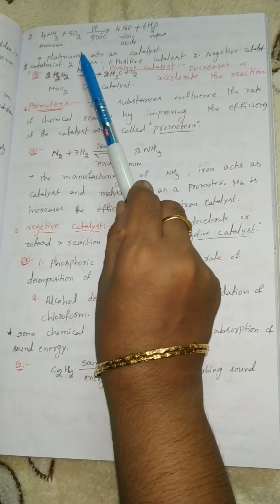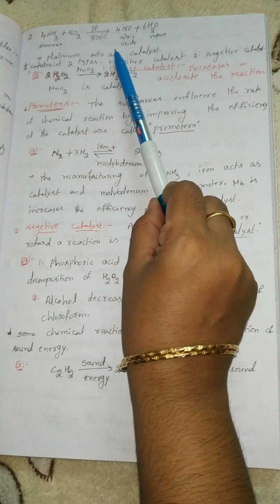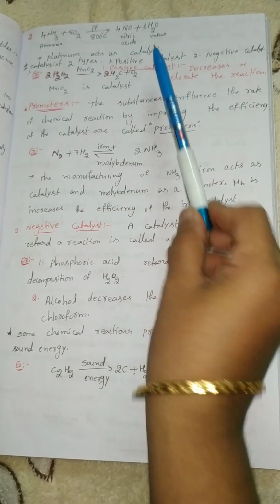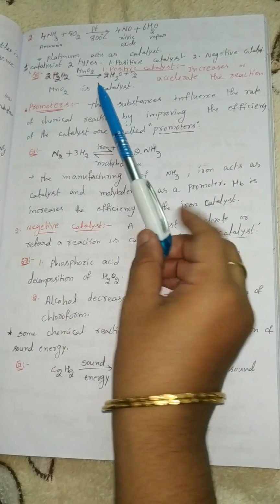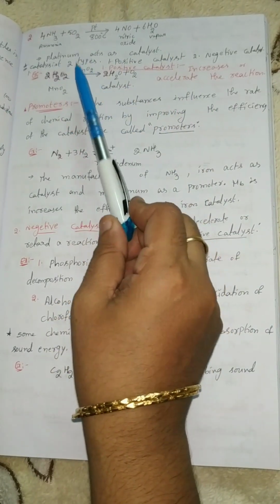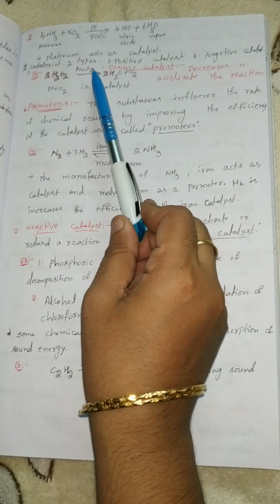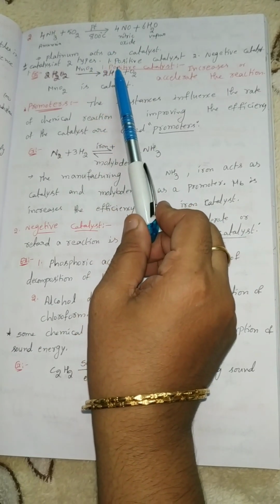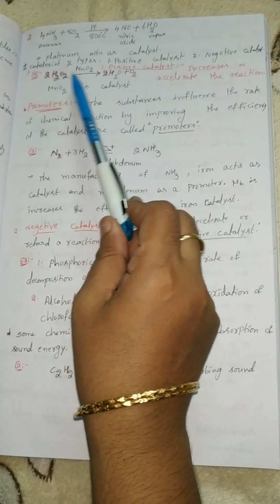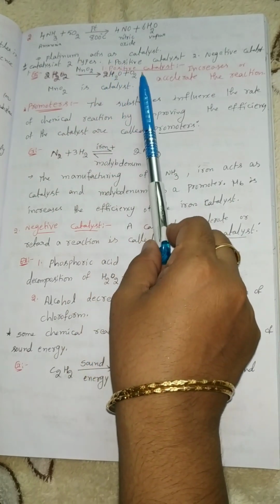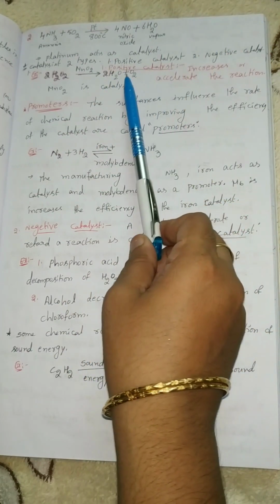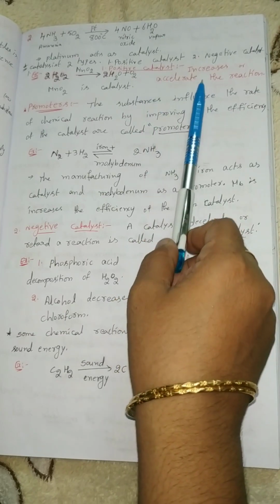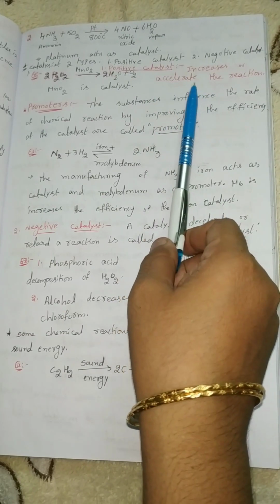Ammonia plus oxygen gives rise to nitric oxide plus water vapor, in the presence of 800 degrees centigrade temperature and platinum. Here platinum acts as the catalyst. Catalysts are of two types, positive catalyst and negative catalyst. First of all, a positive catalyst increases and accelerates the reaction.